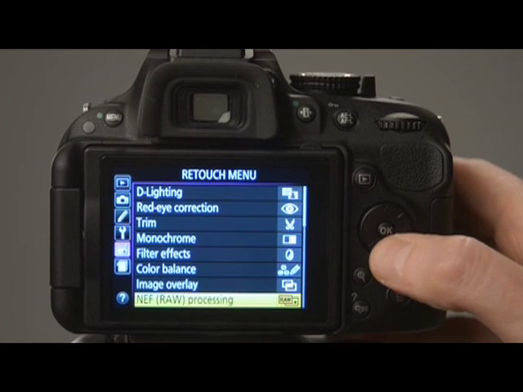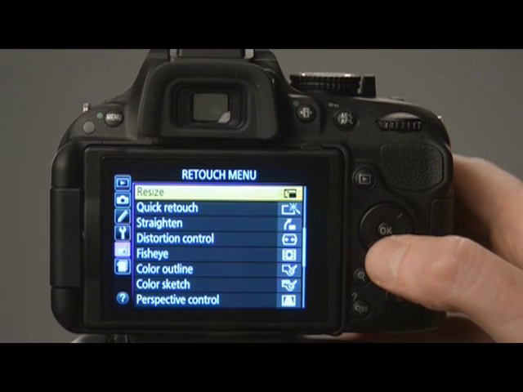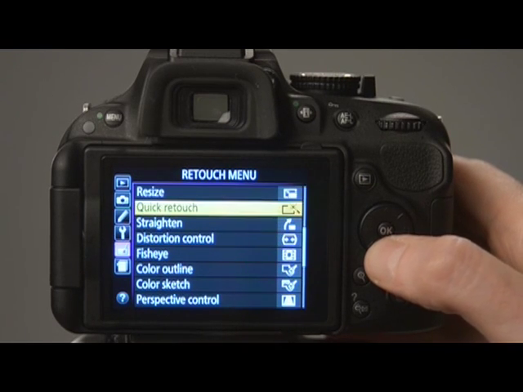And the raw processing is pretty much as it says. You can process your raw images here. People tend to shoot raw images because they have finer detail and better file sizes, so it's not something that you might want to do initially, but if you were shooting something that was very specific or you wanted to progress in your photography, you might well end up shooting raw images. Resize pretty much speaks for itself. It allows you to resize the image, and quick retouch gives you some of the basic tools that you can use pretty quickly, and it must be said not too finely, shall we say.